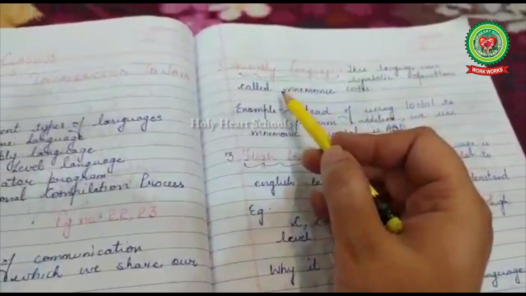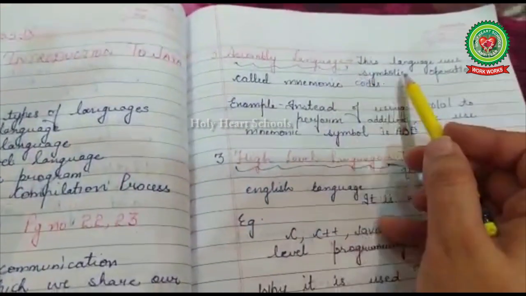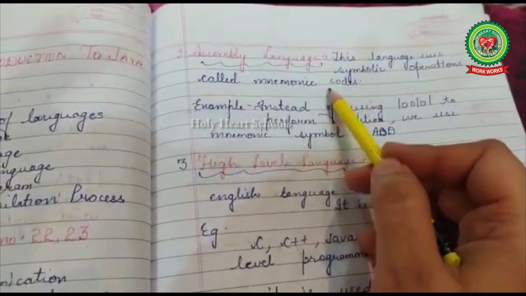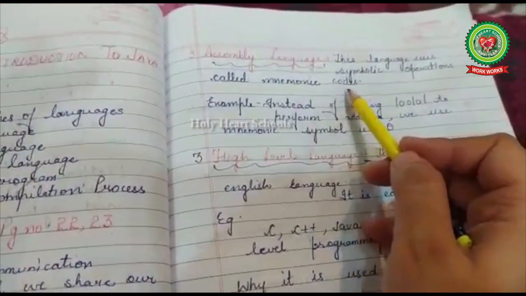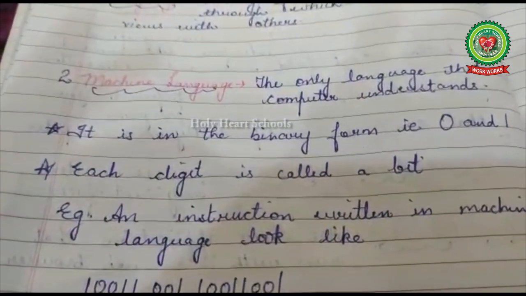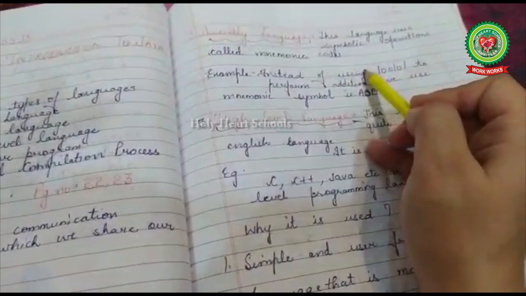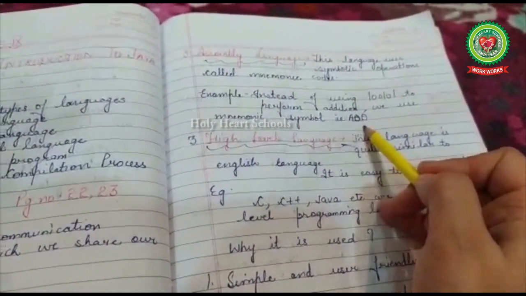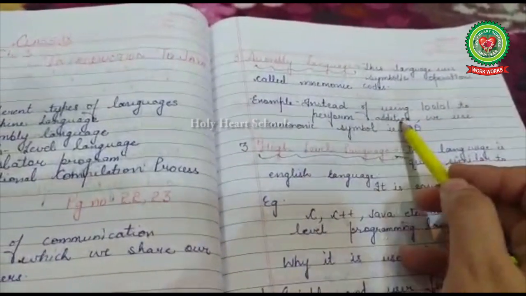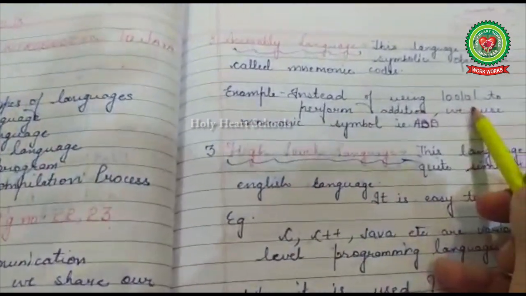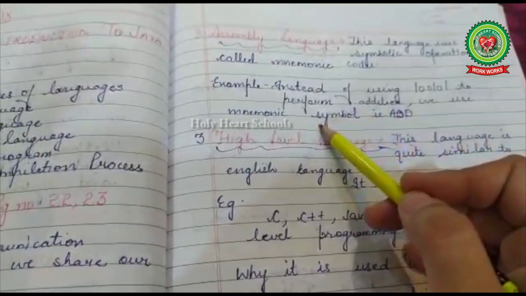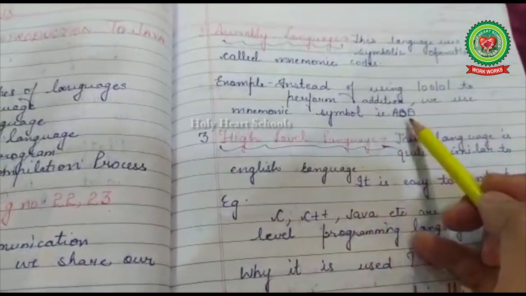Next, the language is assembly language. This language uses symbolic operations called mnemonic codes. Means in assembly language, instead of 100 or 11, we use symbols like add, subtract, etc. For example, instead of using 100 101, we perform addition with the mnemonic symbol add.